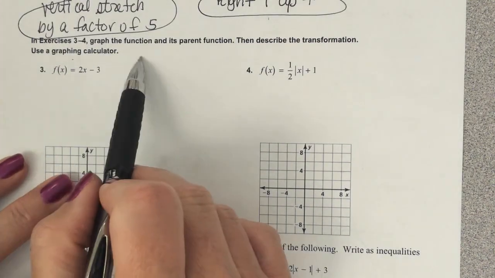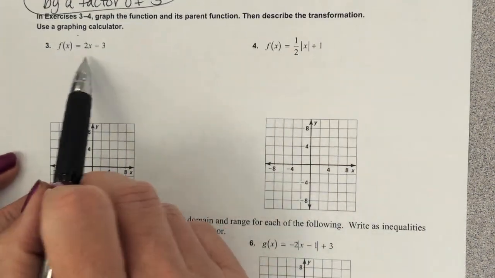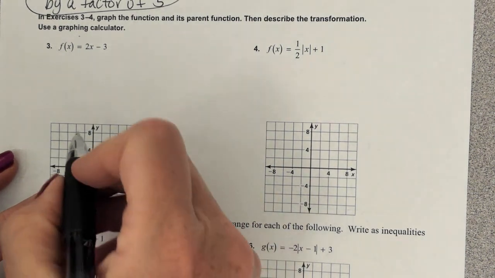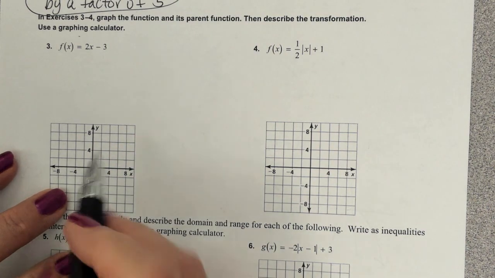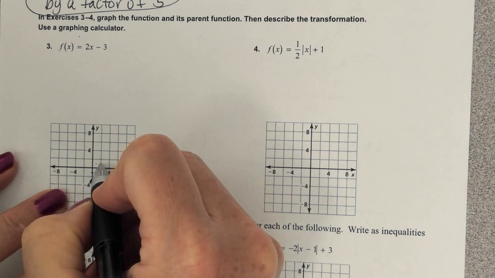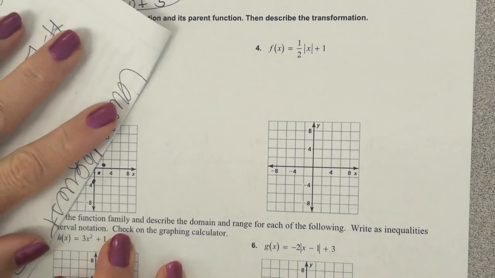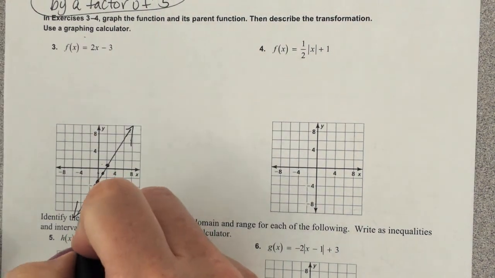All right. Graph the function and its parent function, then describe the transformation. Use a graphing calculator. I bet you already know the way this would look. This is a linear function. It's got a y-intercept of -3, which is right here. Each of these boxes represents 2, so I have to go up 2 over 1. I'm just going to use this as a straight edge, whatever I got handy. I just like to do this neat. You don't have to be as neat as I am. Okay, so there's the first one.